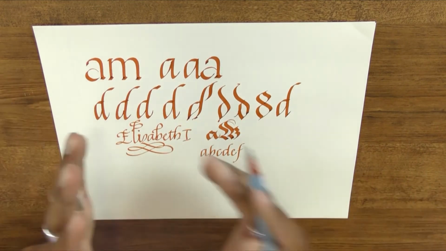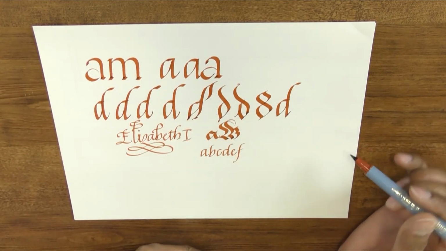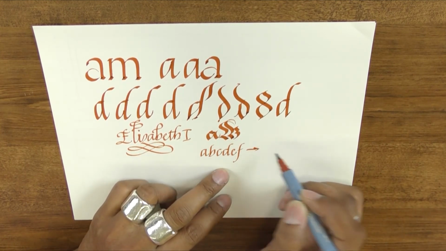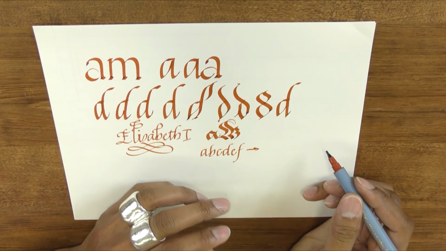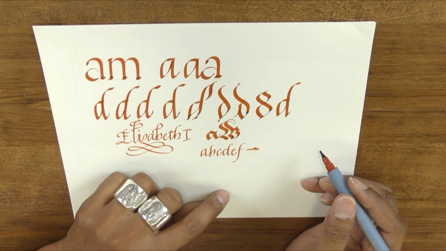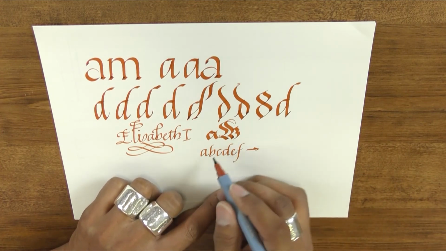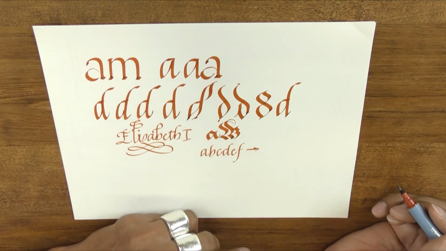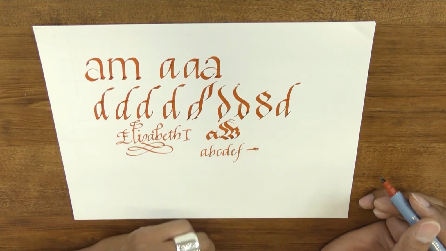And that's roughly the history of the script. The contemporary history of the script is obviously, it goes on a little further because the development of the writing of the Italic Handwriting Society in England helped to further disseminate information about the script. Now, there's a lot that's possible with this script.